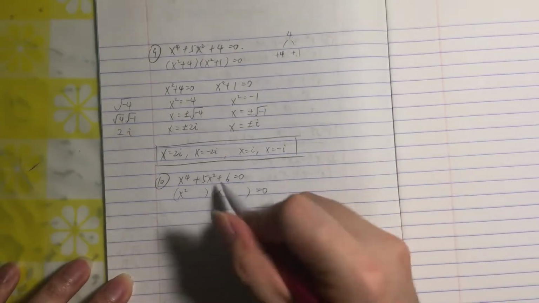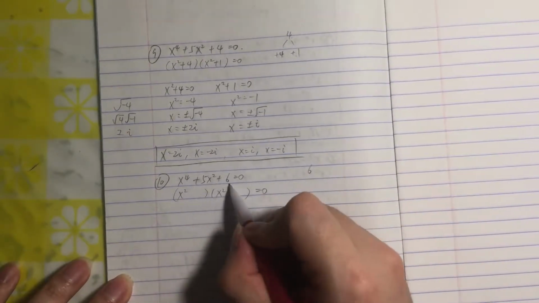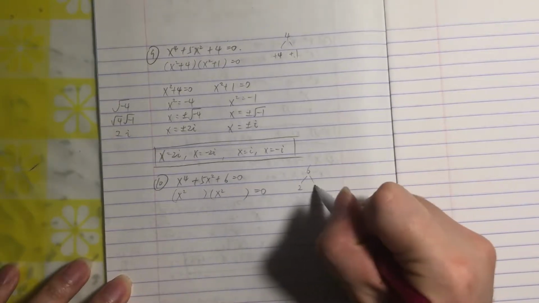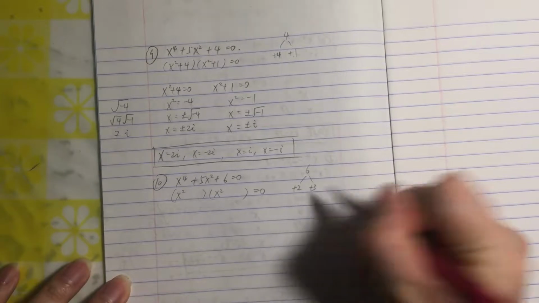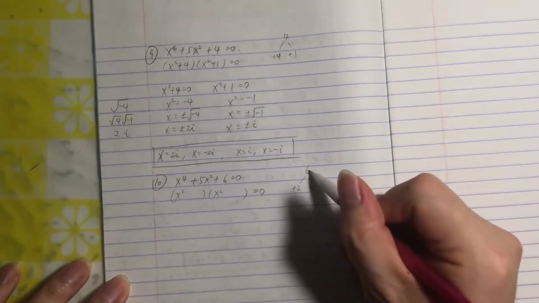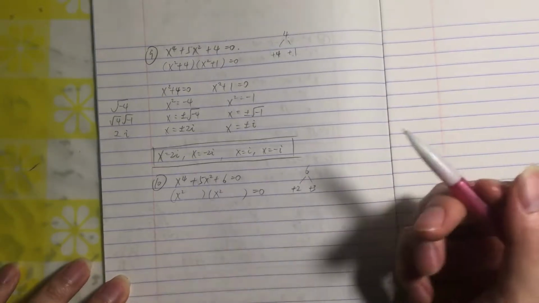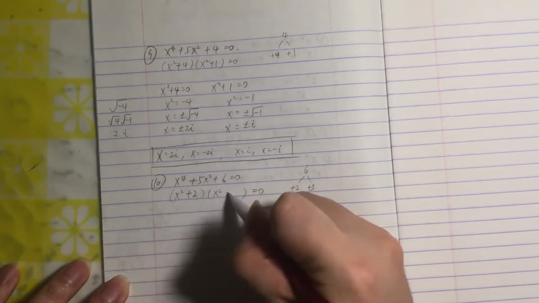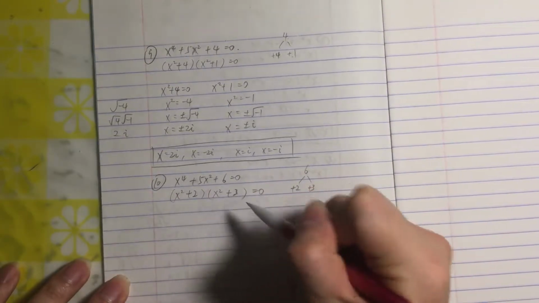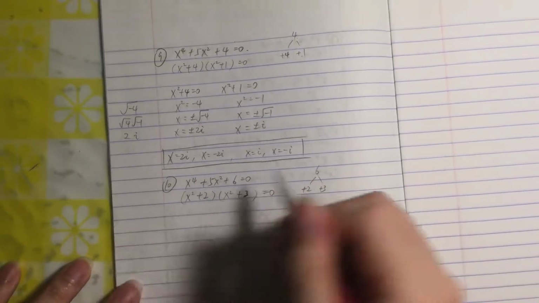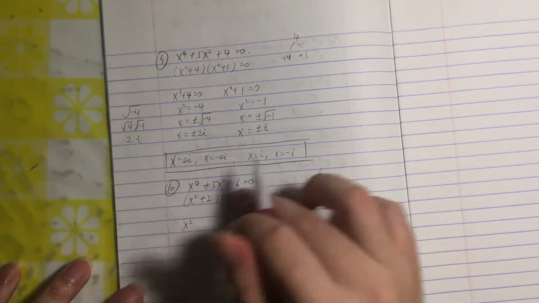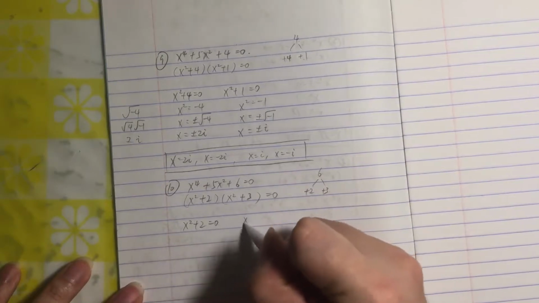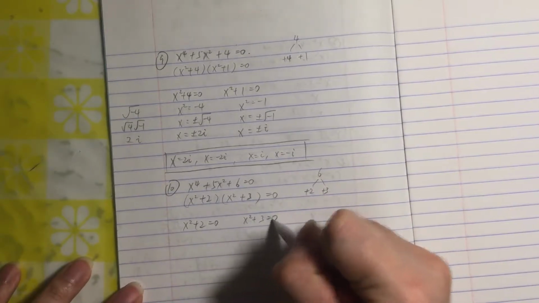Next, try to find 2 numbers that multiply to be 6 and add to be 5. We can try 2 and 3, positive 2 and positive 3. 2 times 3 is 6, and 2 plus 3 is 5. Put these 2 numbers in the parentheses. Get positive 2 and positive 3. After factoring, separate. Set both of them equal to 0. We get x squared plus 2 equal to 0 and x squared plus 3 equal to 0.